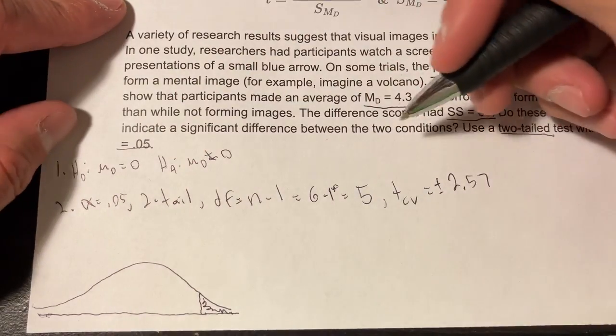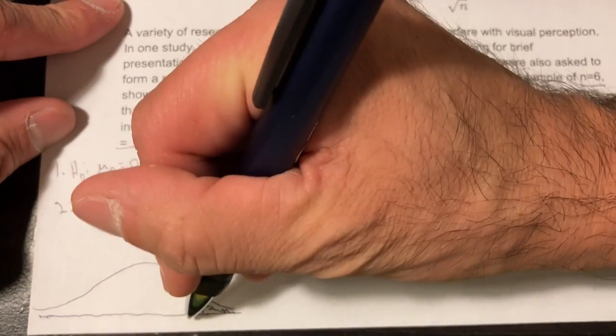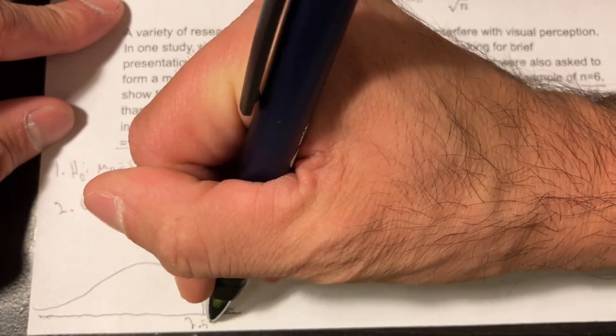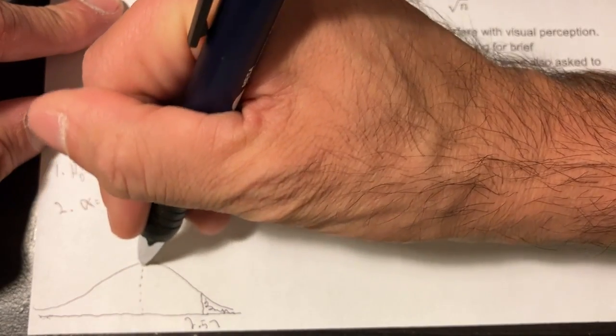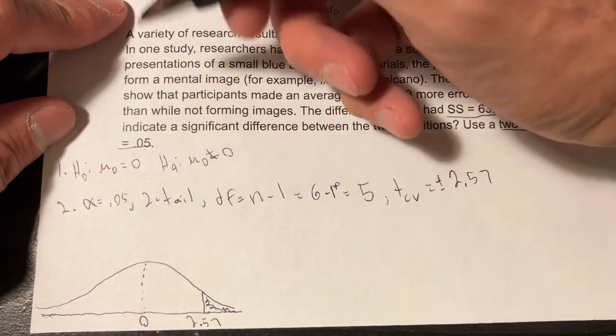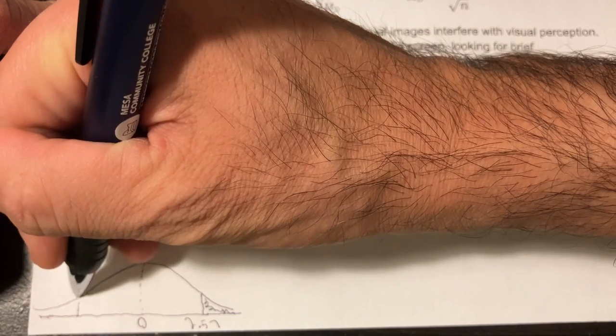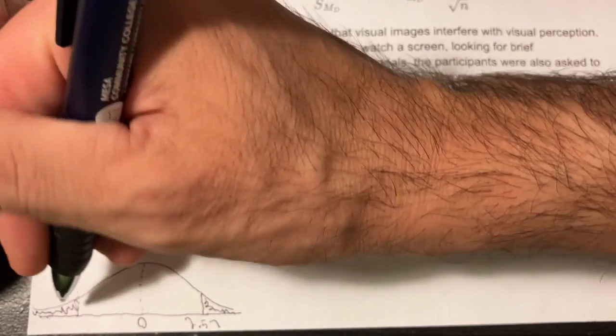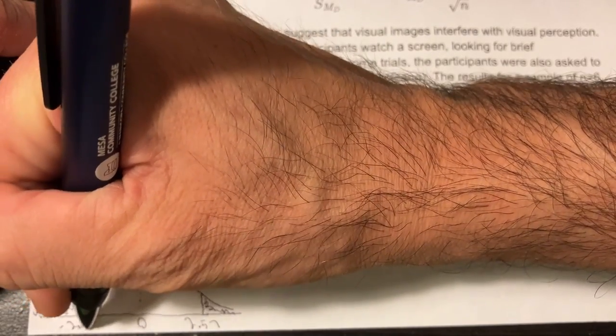So our critical cutoff value is going to be 2.57, and this is centered at 0. We want to see, oh, actually it's a two-tail, not a one-tail. And so that's negative 2.57.